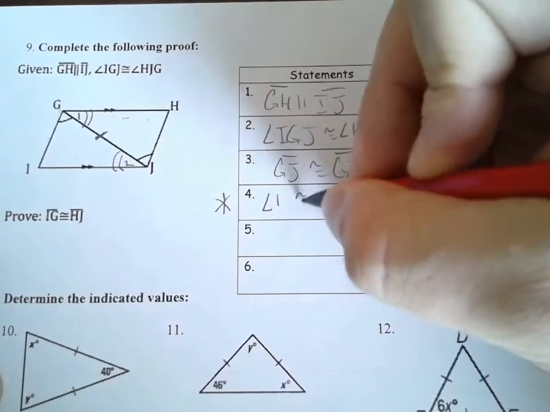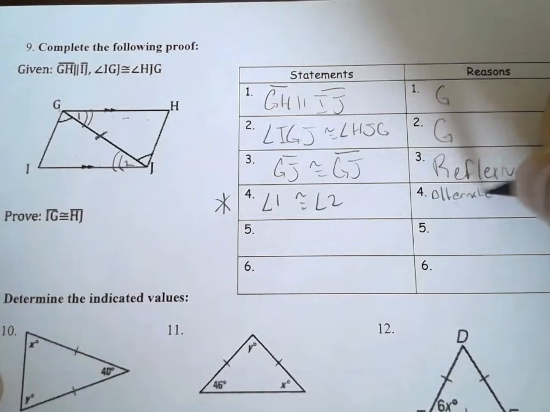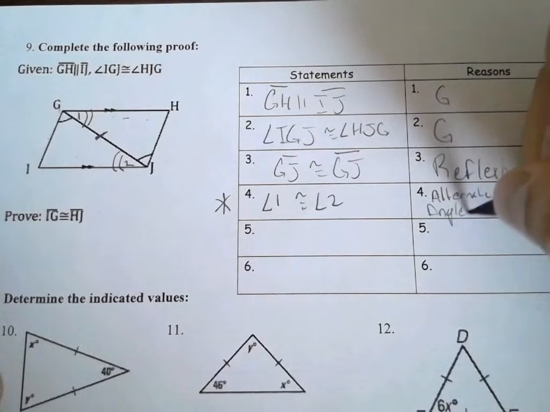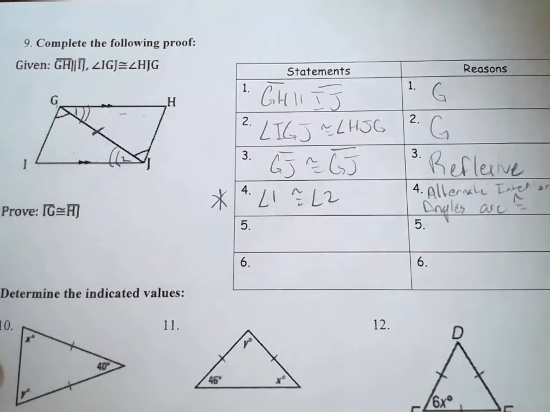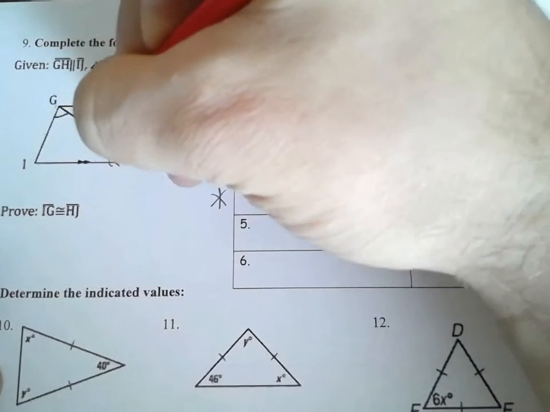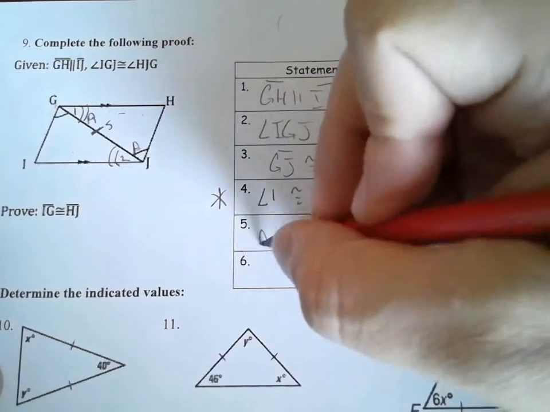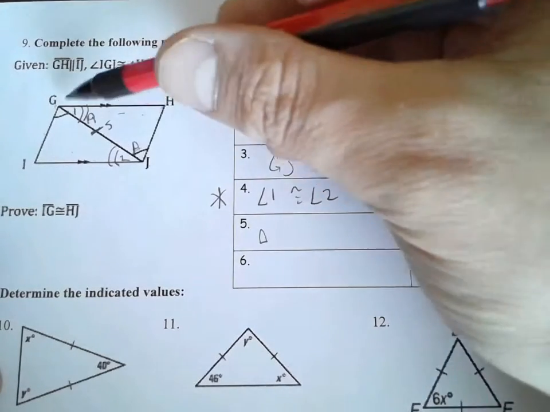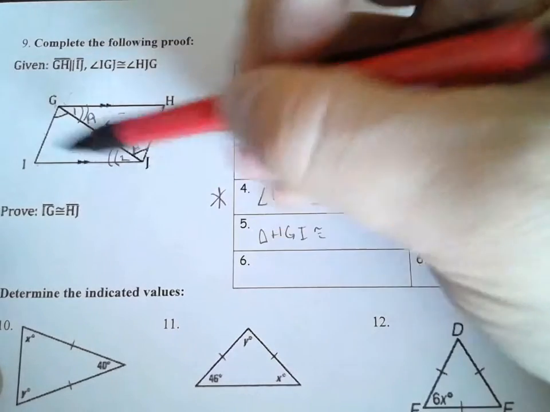So I can say angle 1 is congruent to angle 2 because alternate interior angles are congruent of parallel lines, of course. So, does it look like we can prove these two triangles congruent? I've got an angle, I've got a side, I've got another angle. Does that one work? It absolutely does. This is going to be triangle, let's call it HGI, congruent to IJG.